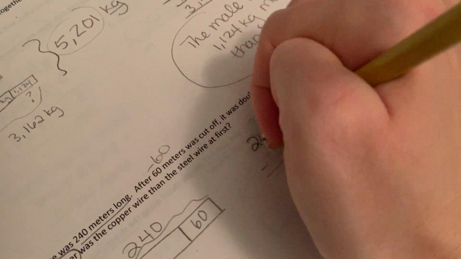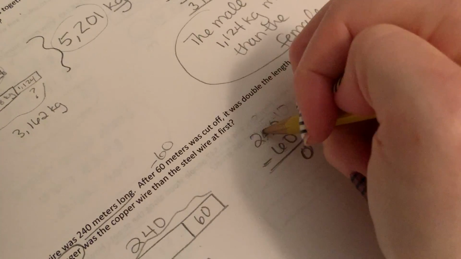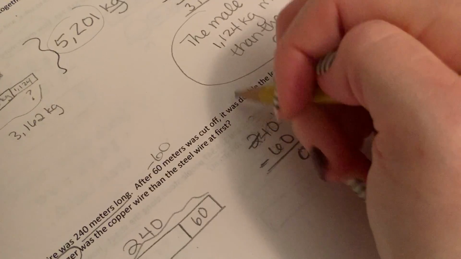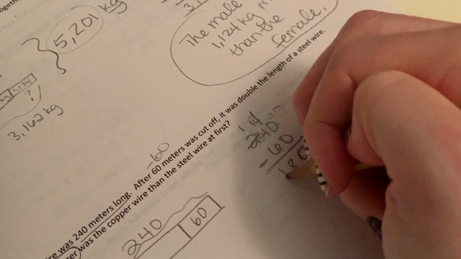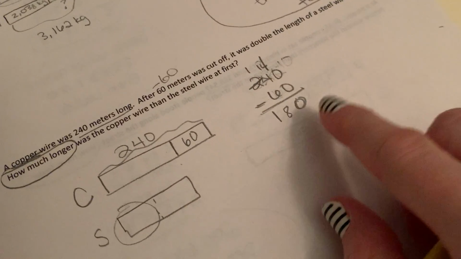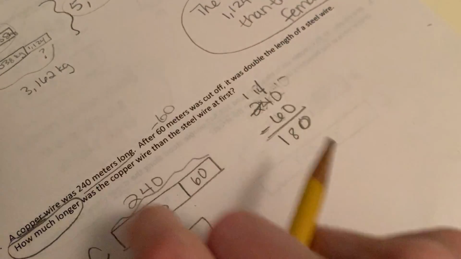Oh, I don't know why I did that. Sorry. Don't have to borrow there. 0 take away 0 is 0. 4 take away 6. Now we do have to unbundle. 1, 14, 8, 180. Okay, so after the 60 is cut off, this is 180.